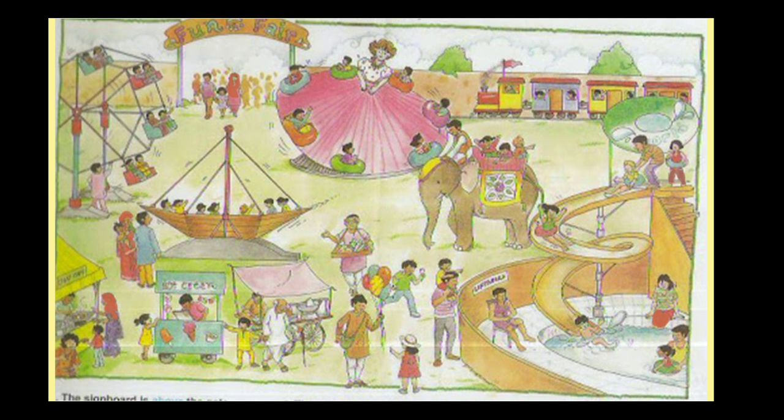Picture, you should know the vocabulary, the names of all the things that are present in the picture. So let's first try to name all the things in the picture. Here is the entrance. Entrance is the place from where everyone enters a place. So this is a fun fair and people are entering the fun fair from the entrance.